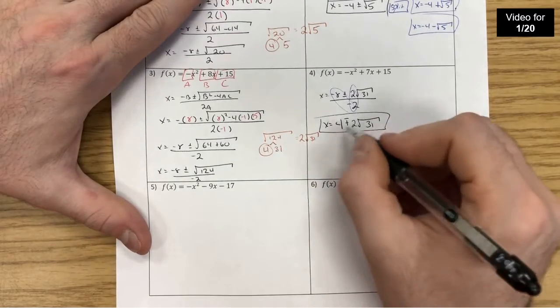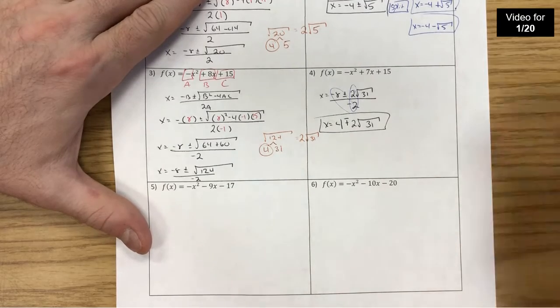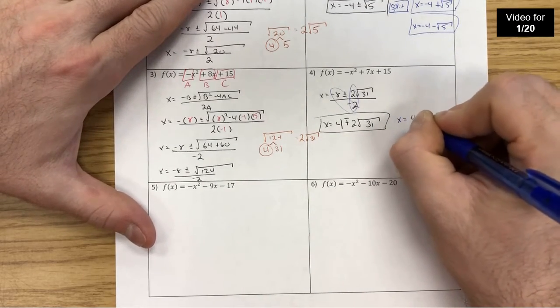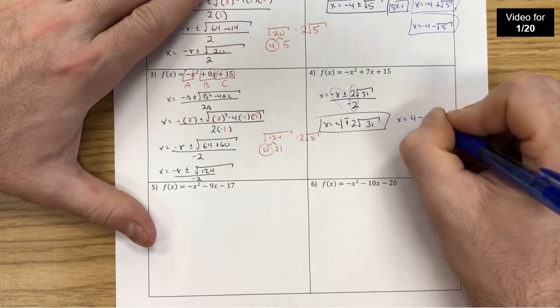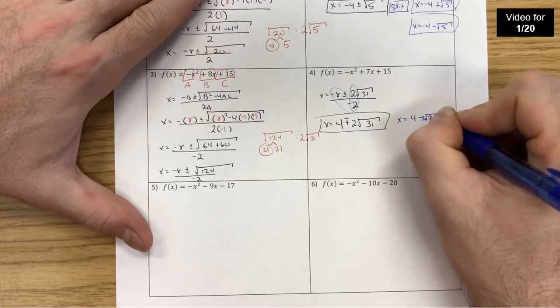Really, there's no difference between minus plus and plus minus. You have one of each. If you wanted to split it, basically what would end up happening was you would have an x equals 4 minus the square root of 2 times 31.